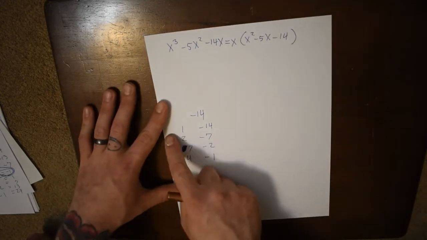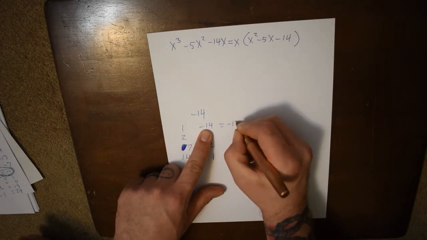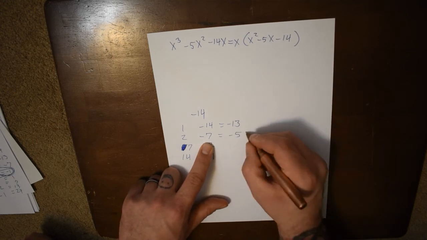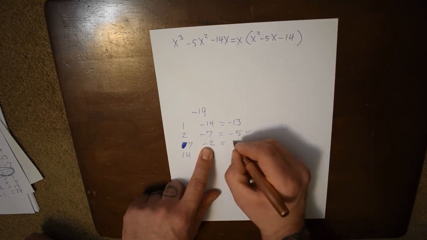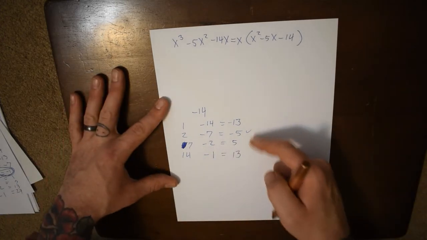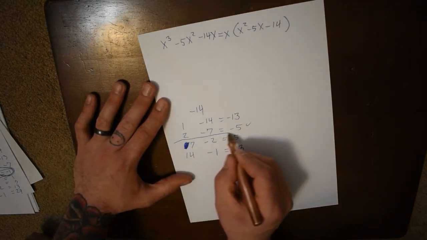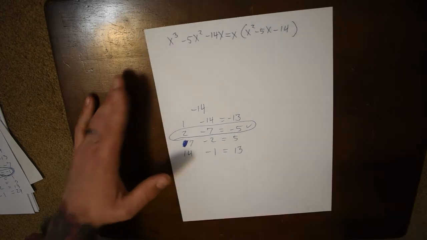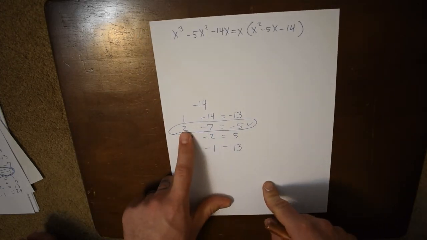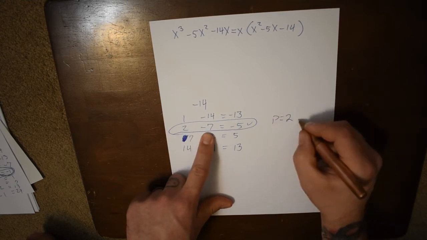We want to go through and add these rows. 1 plus negative 14 is negative 13. 2 plus negative 7 is negative 5. So that's one we're after. 7 plus negative 2 is equal to 5. 14 plus negative 1 is equal to 13. I only continue just because I'm trying to show you guys every single step. You can stop once you get the ones you're after. It doesn't matter which one we call P, which one we call Q. I've been calling the number that comes first P, and the number that comes second Q.